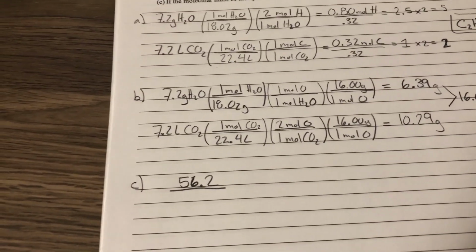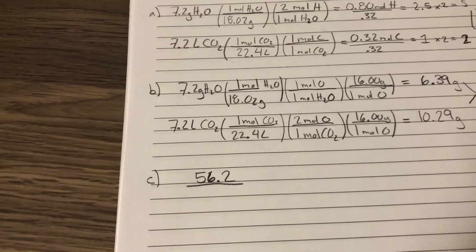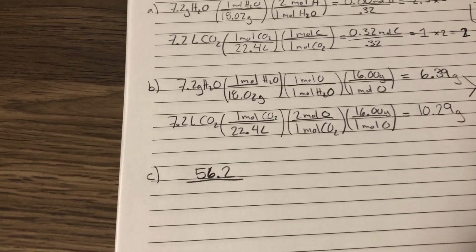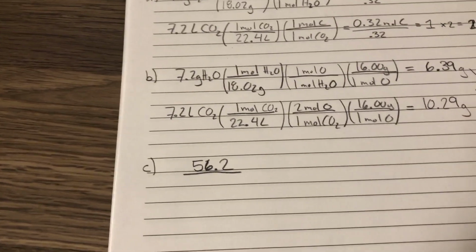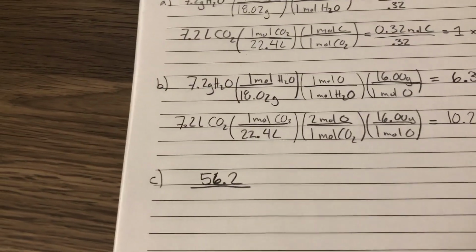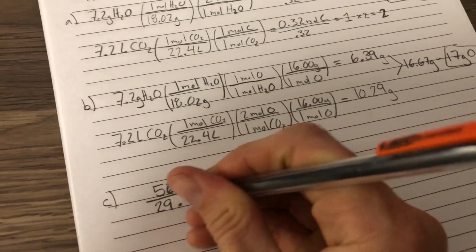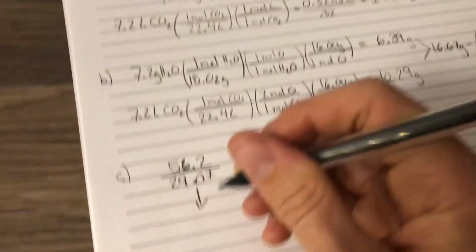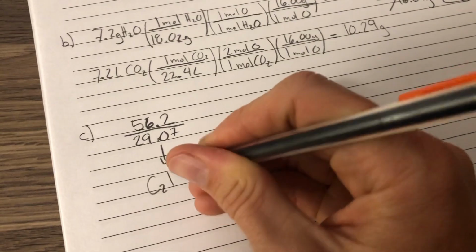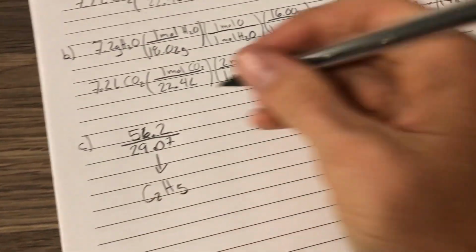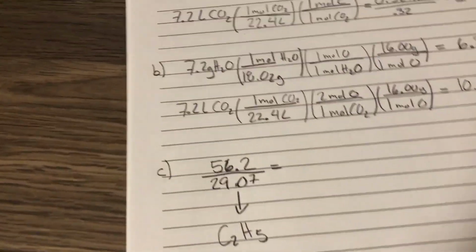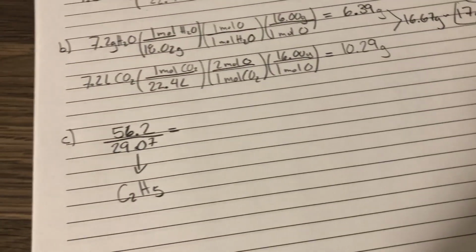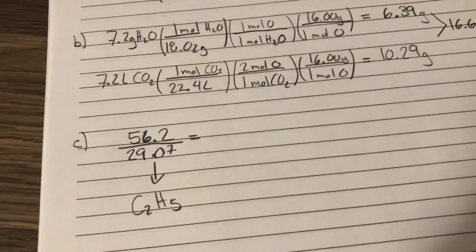What we're trying to figure out here is, is it a multiple of 2, a multiple of 3, and so on and so forth. When I add up the mass of C2H5, I get about 29.07. So 2 carbons, 5 hydrogens. If I divide that out, we end up with pretty close to 2.